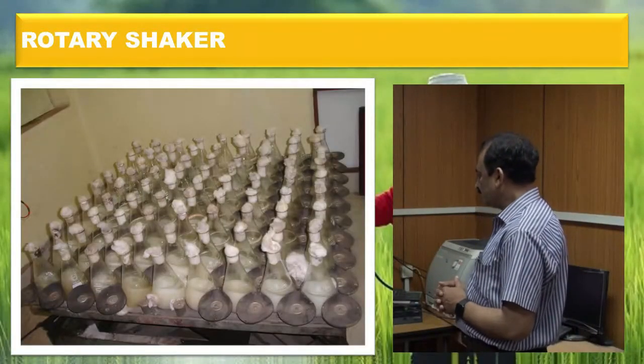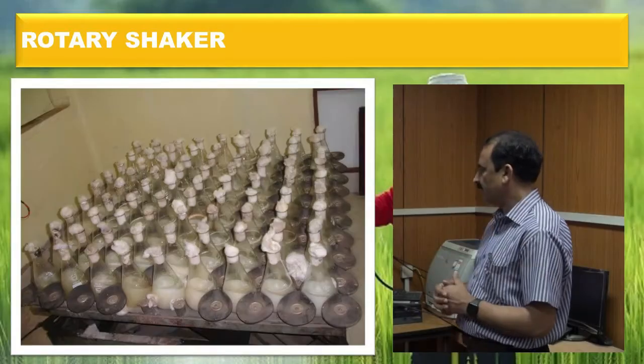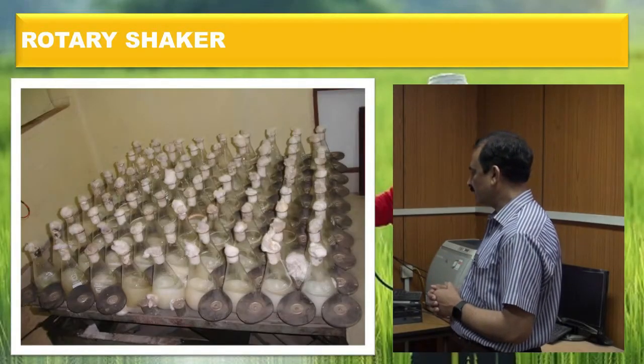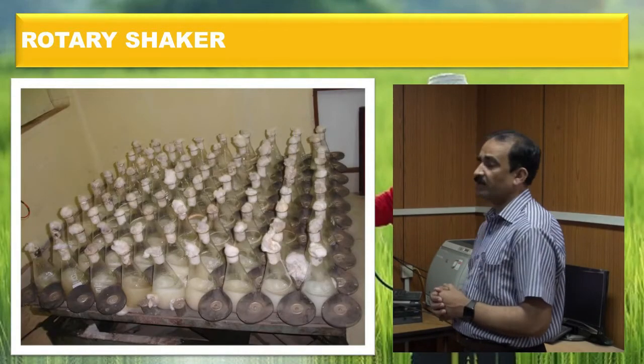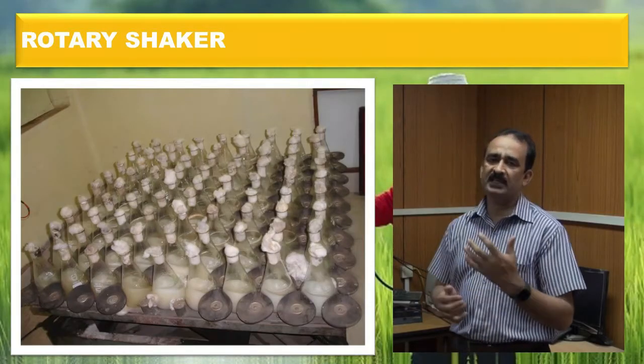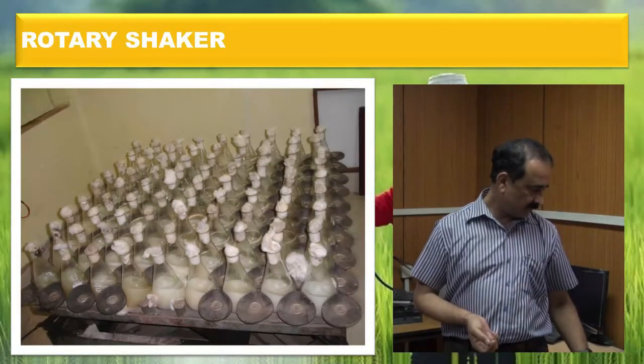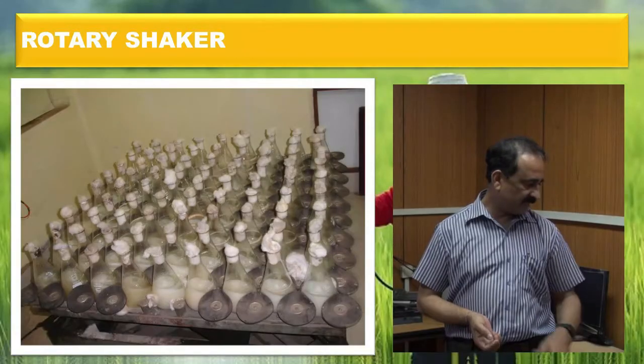This is the rotary shaker. You can see here, this is the scene of our laboratory. This is the rotary shaker, and it rotates for about 72 hours for full multiplication for production of the biofertilizer.